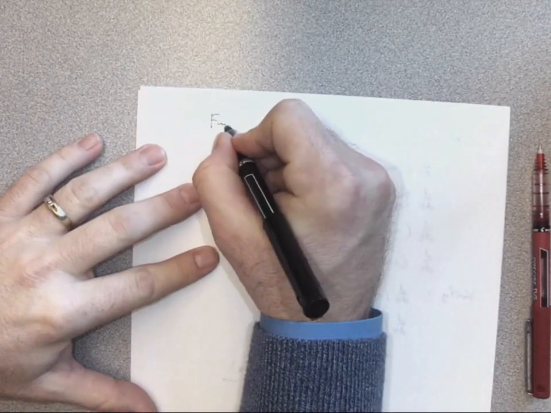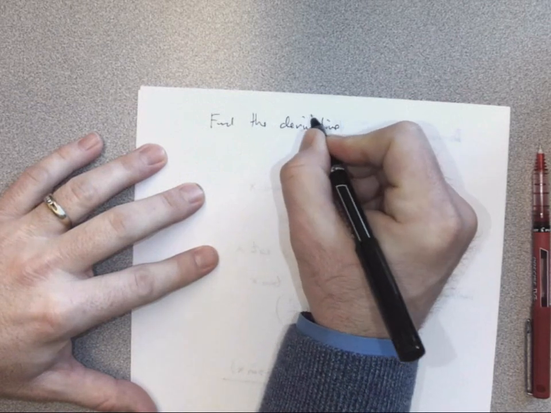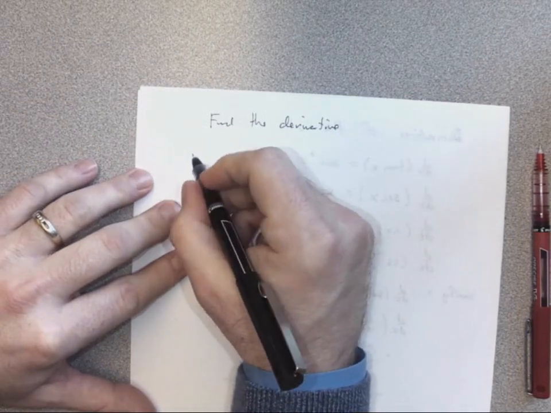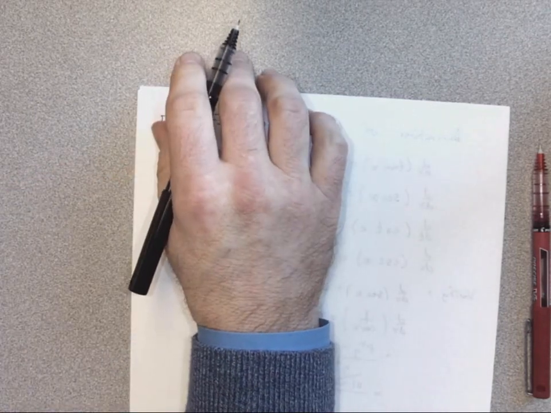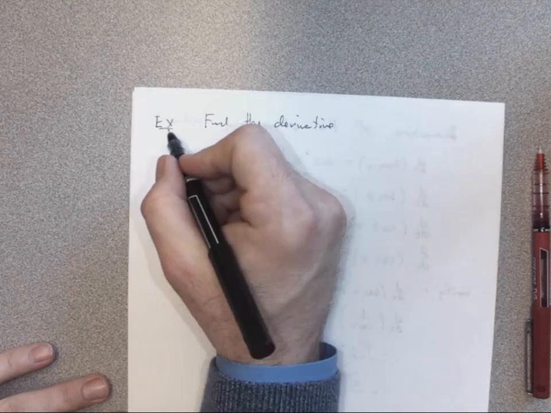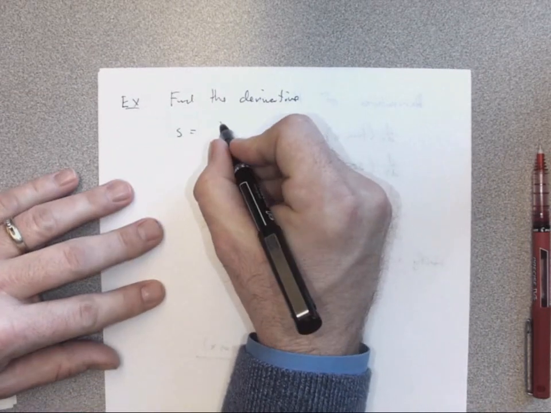So find the derivative. Take your time, okay? It's a challenge. They're all challenging usually. First test is always a little rough. So just take your time and work through it.